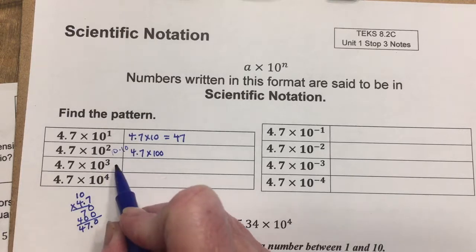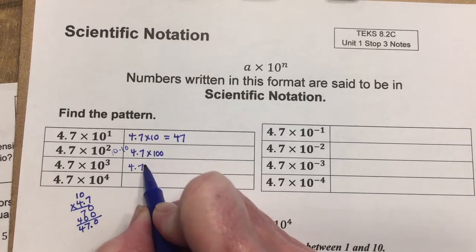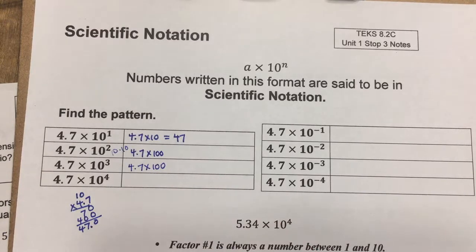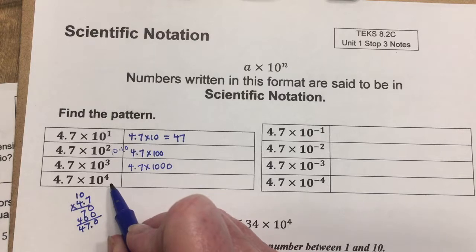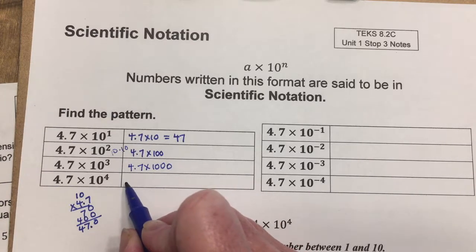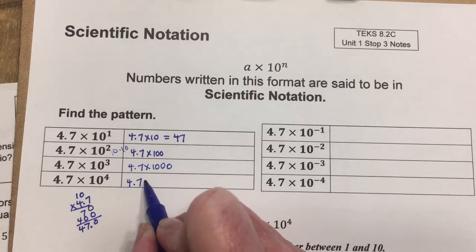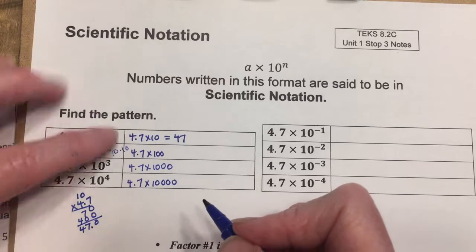All right, so 10 to the third power means 10 times 10 times 10, which is 1,000. So we're going to multiply this one by 1,000. Okay, and then 10 to the fourth power means 10 times 10 times 10 times 10. Hopefully you know fourth power means 4 zeros, so 4.7 times 10,000. All right, so we go ahead and figure out what these are.